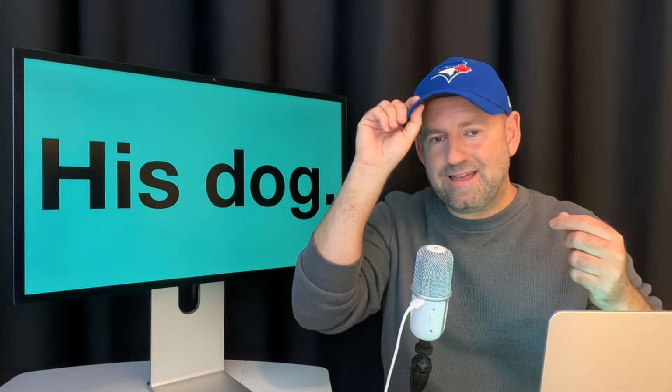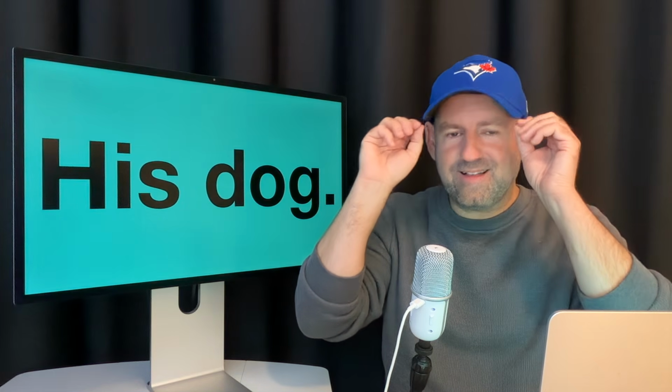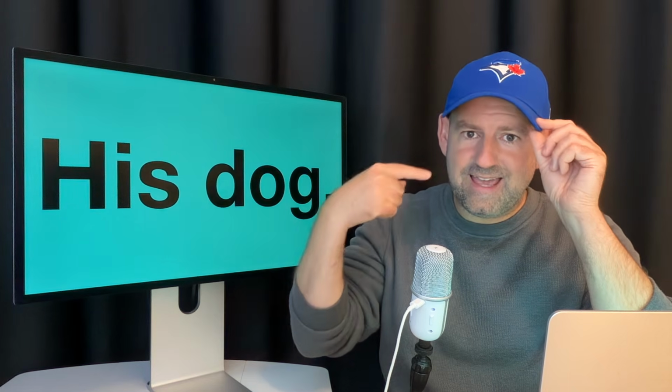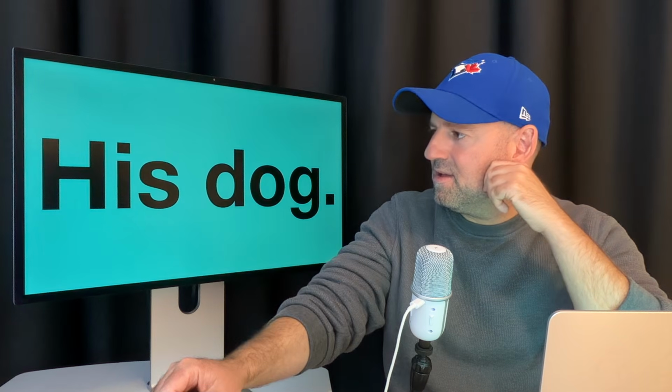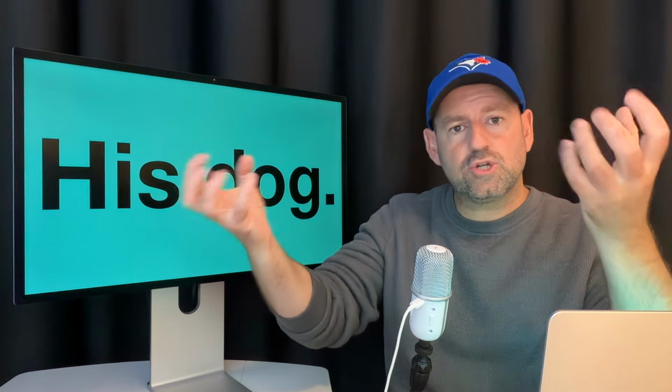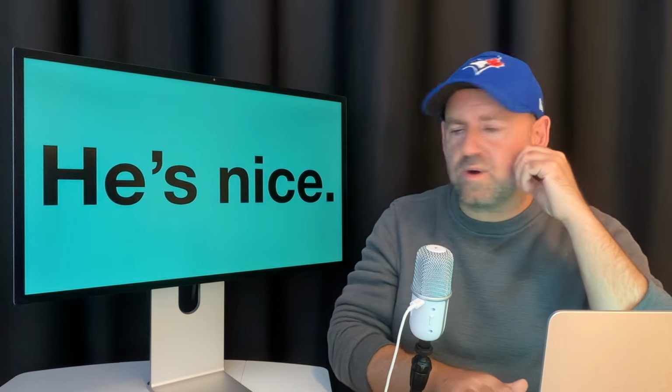This is my cap. This is my baseball cap. You could say, that's his hat. That's his baseball cap. That's what this word means. Shows ownership.